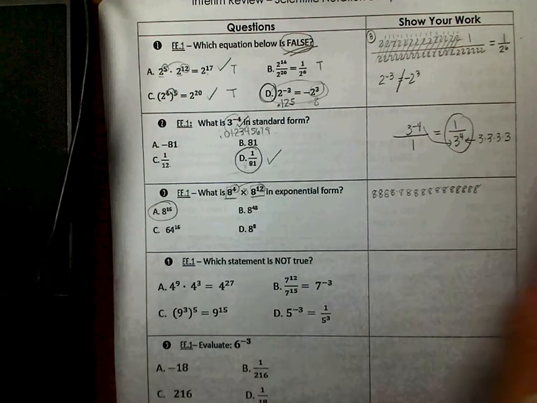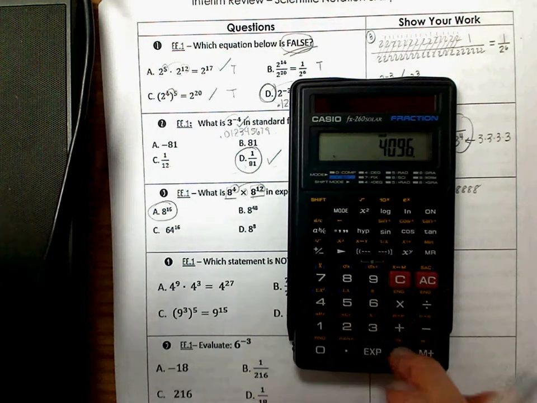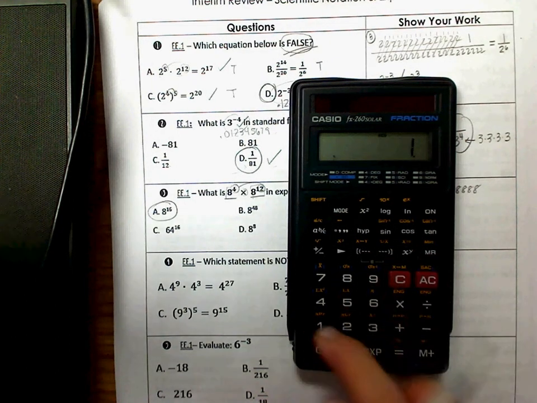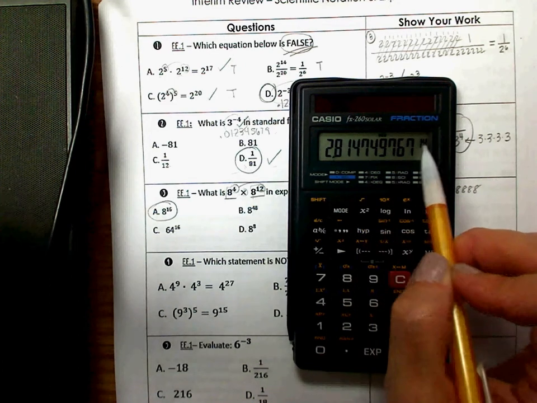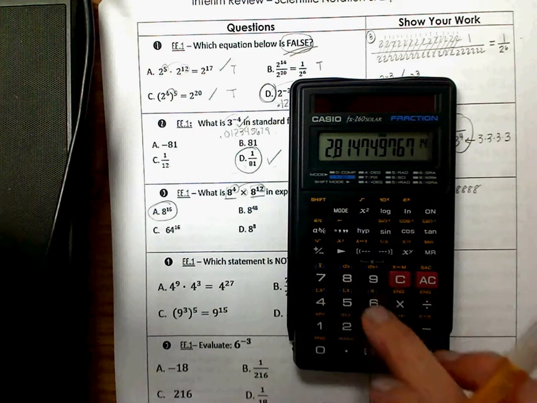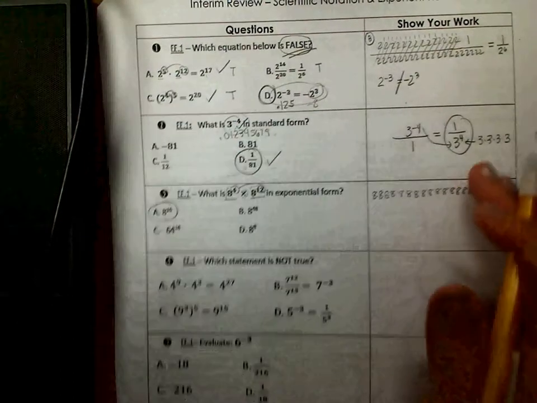Again, if you want to check, you can do 8 to the 4th times 8 to the 12th, okay, so we get 2.8 times 10 to the 14th. Let's see if 8 to the 16th gives us the same thing, which it does, okay? So number 3 is correct.